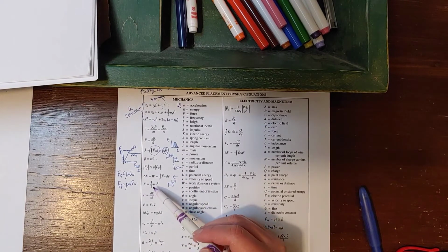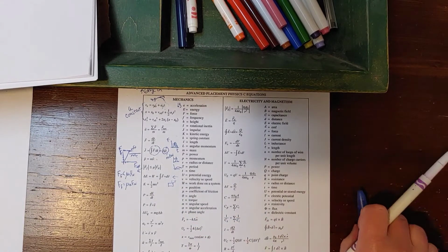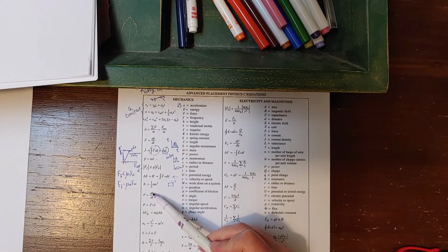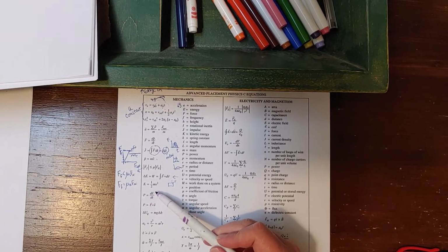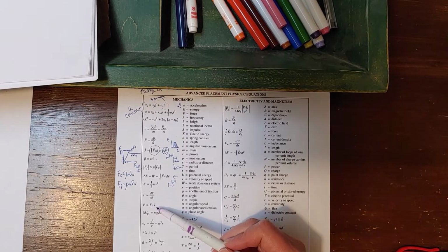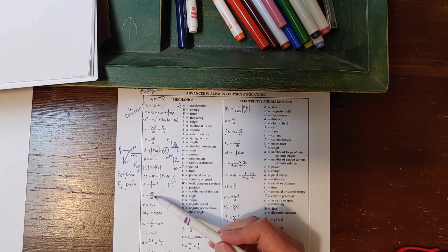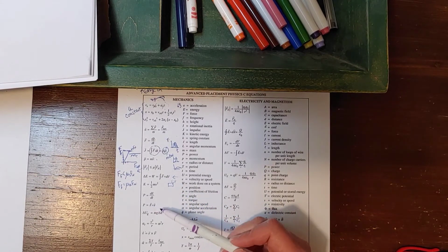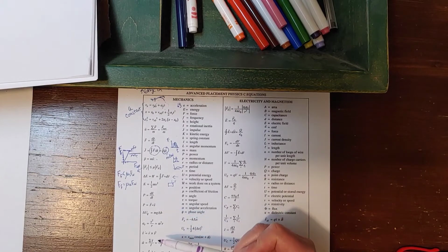Cool. Definition of power. Power is the rate of change of that energy, or that work being done. And this is equivalent to F dot v. So this is sometimes useful when you're given a force and a velocity and you're asked for power. You could probably get there with some of this other stuff, but this is what it's begging for. So it's always nice to remember that one.